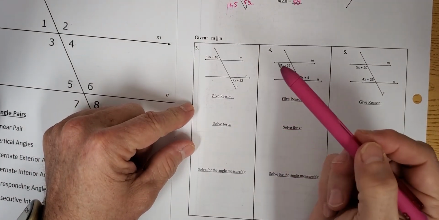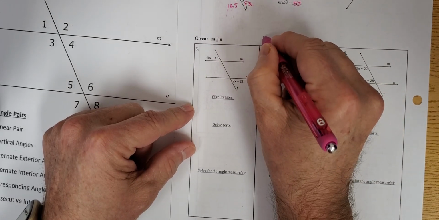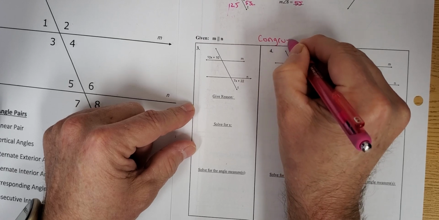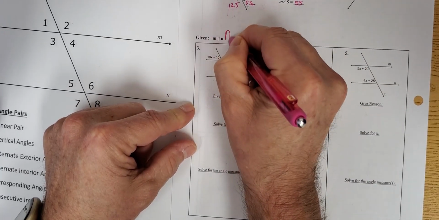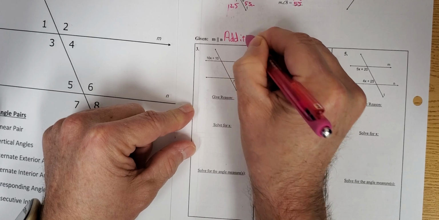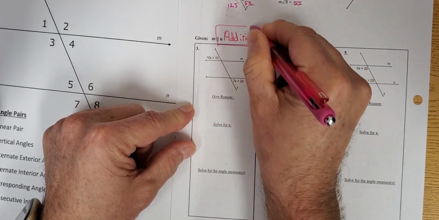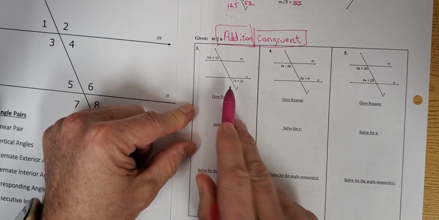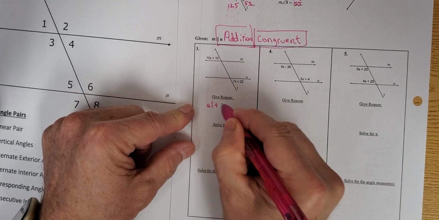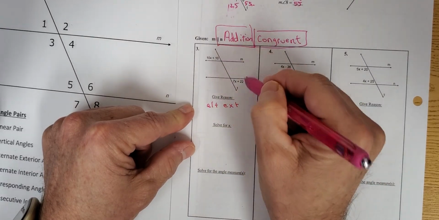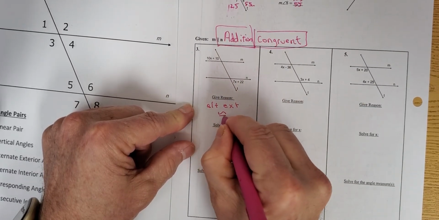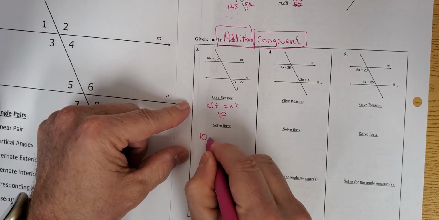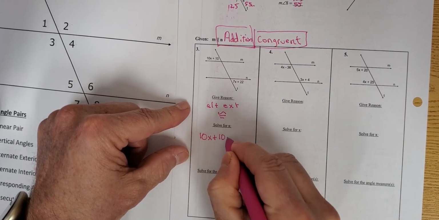Okay, so here we go with this. You can set up equations based on the two ideas. We always talk about whether they're congruent or there's addition, right? Remember the two posters I have on the wall? Okay, so is this addition or is this congruent? These positions are alternate exterior angle positions. Okay, so they would be congruent, right? So if I wanted to solve this, then I would set them equal to each other, because anything that's congruent, I can set equal to each other.